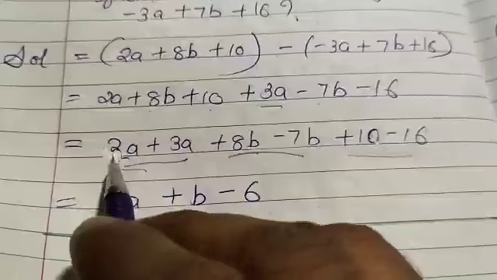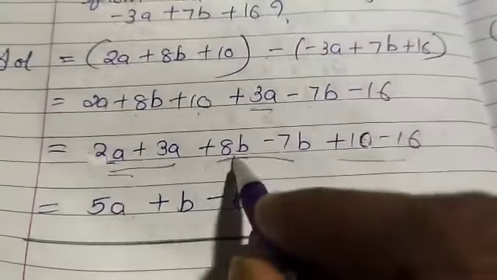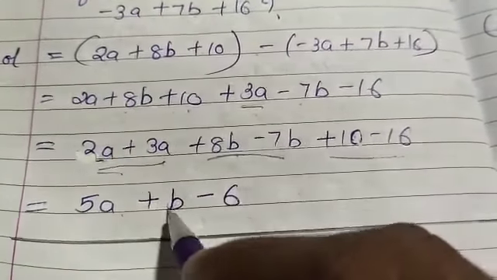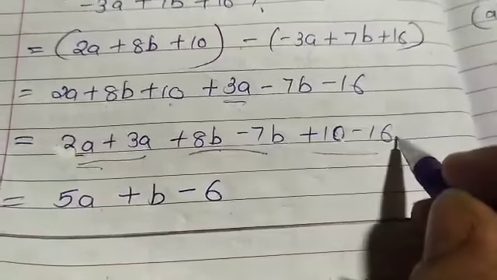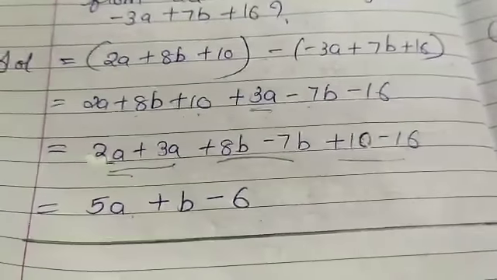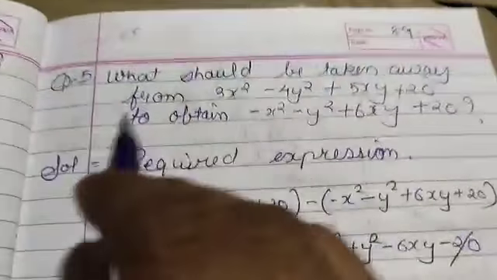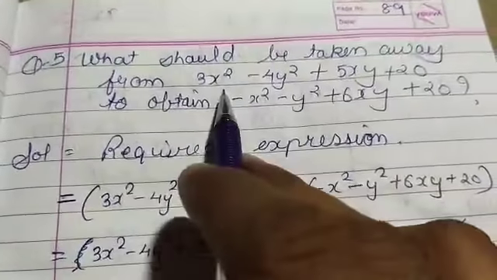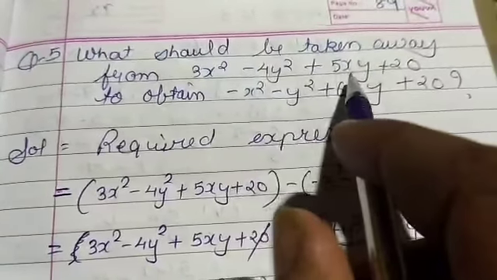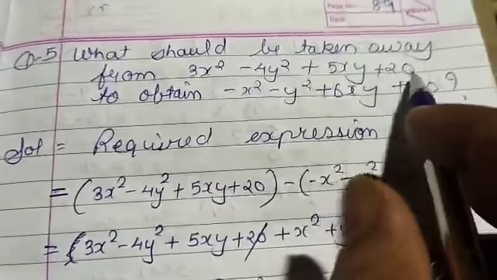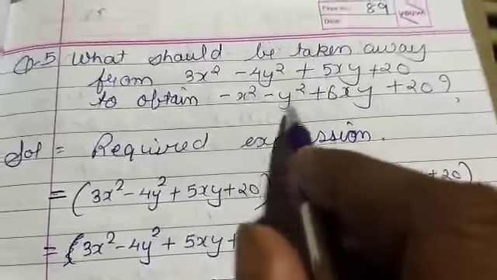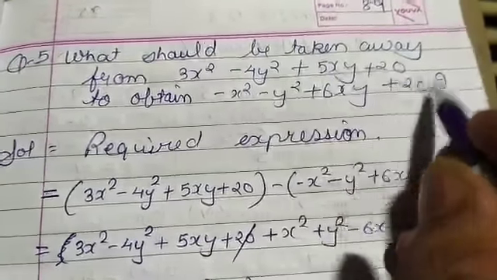Then 2 plus 3 is 5a. Then 8b minus 7b is b, and 10 minus 16 is negative 6. This is how we have to solve the sum. Now the next sum is, what should be taken away from 3x square minus 4y square plus 5xy plus 20 to obtain minus x square minus y square plus 6xy plus 20?